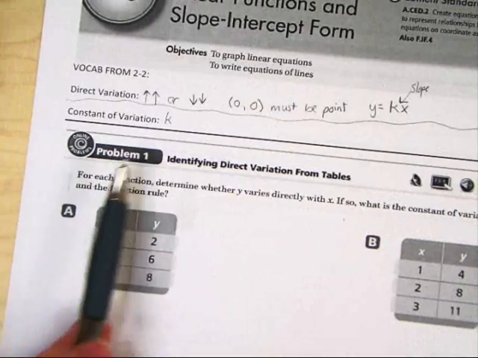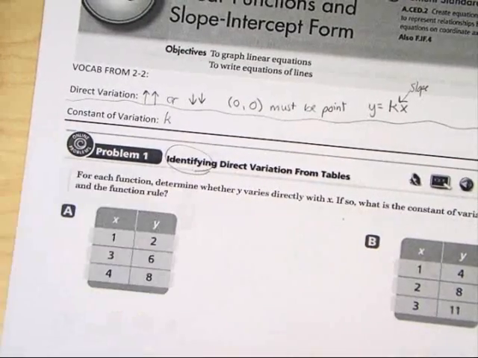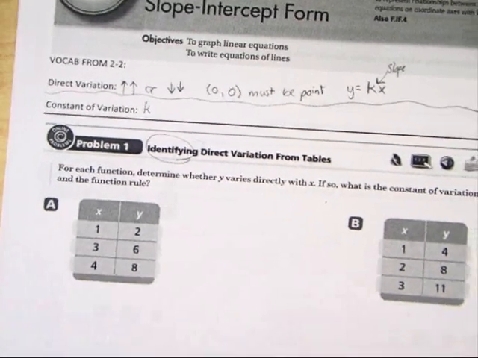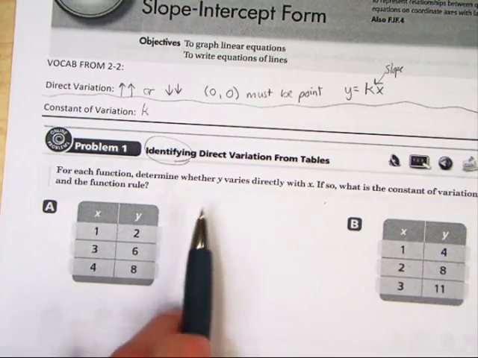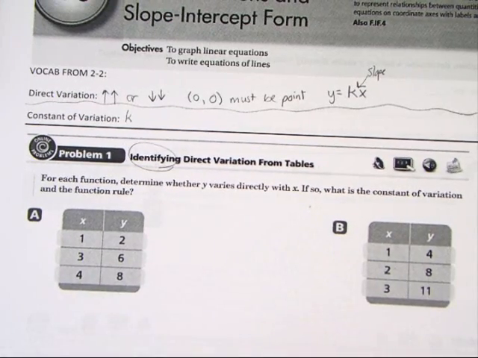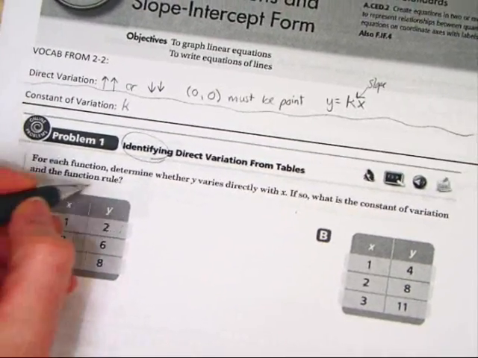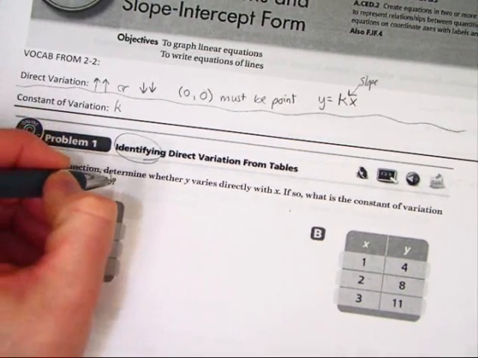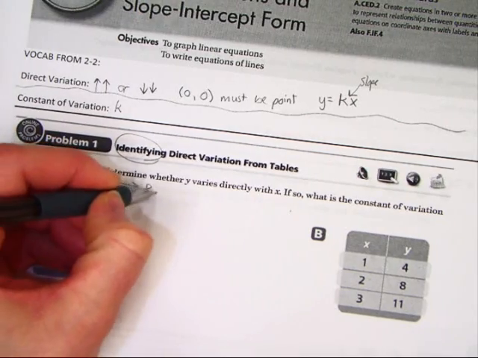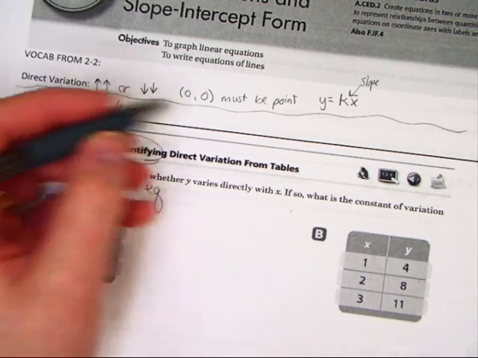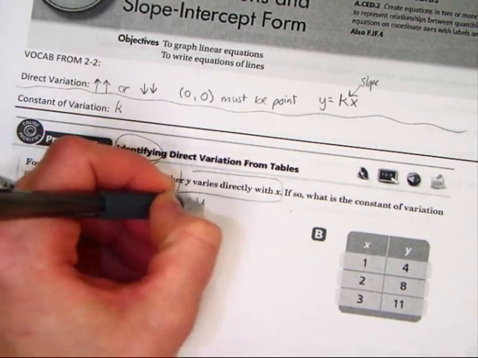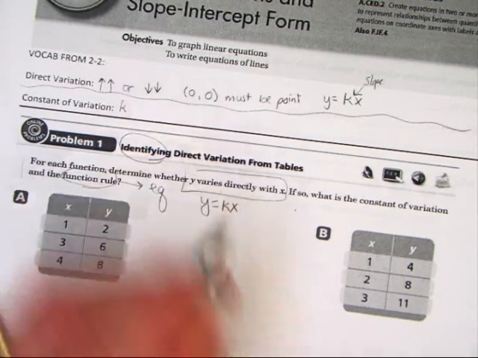Moving on to problem 1, we need to learn how to identify if something is a direct variation, given a table. For each function, determine if y varies directly with x. If so, what's the constant of variation and the function rule? To do this, let's remember, what does function rule mean since that's part of the question? That just means to make an equation, okay? Y varies with x, that will be a y equals kx equation.